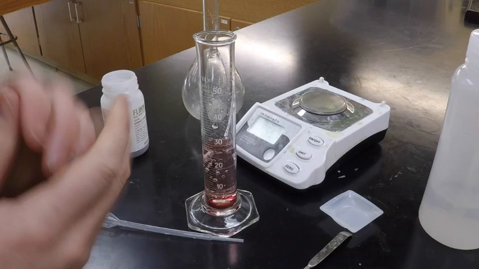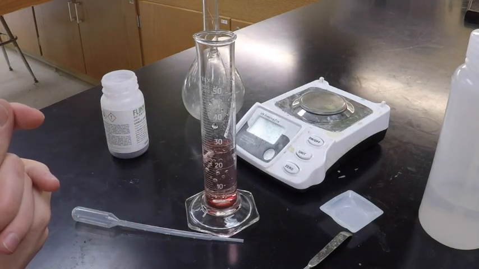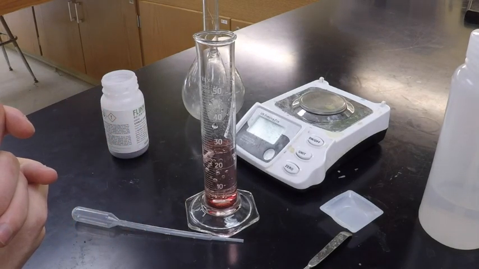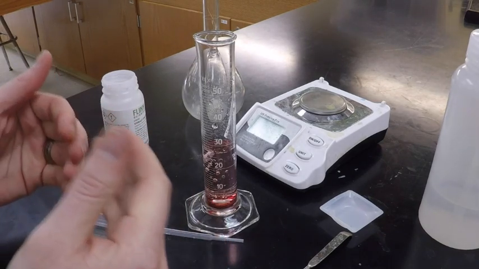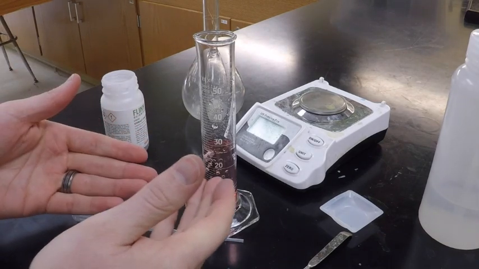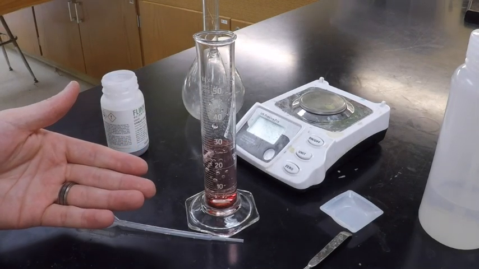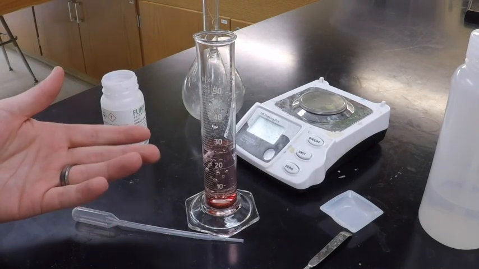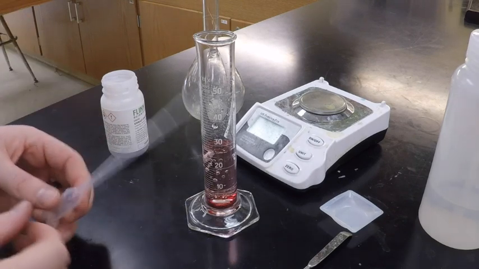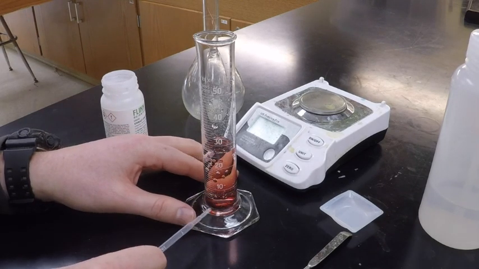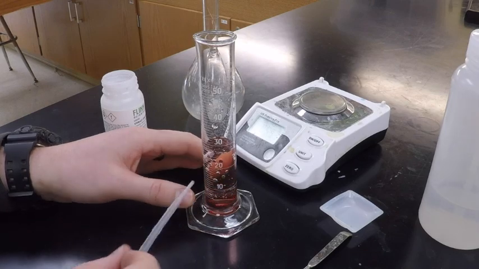Okay, now, one thing you don't want to do is overshoot it, because you can't take water out. Because as soon as you add water, guess what? Some of that substance dissolves. So if you were to remove water from the solution, you'd be removing a certain amount of moles, which means your solution would not be as accurate. Now, the reason why is this crystal down here hasn't dissolved yet.